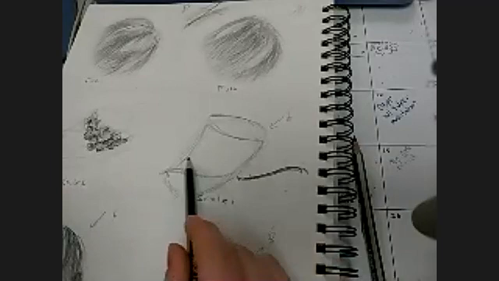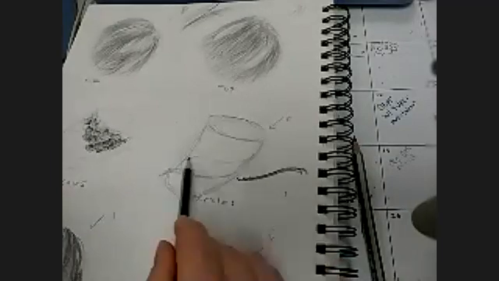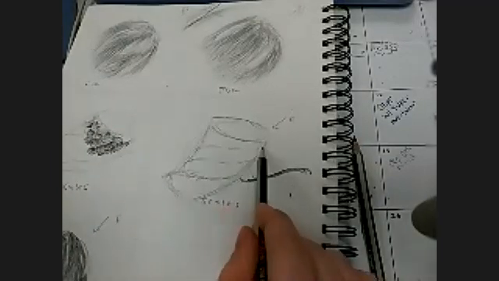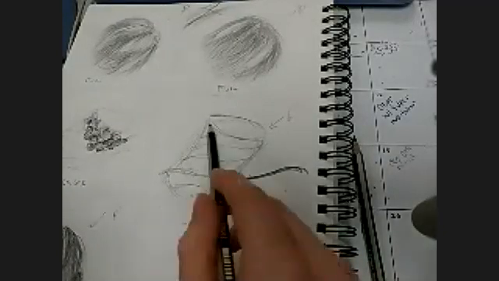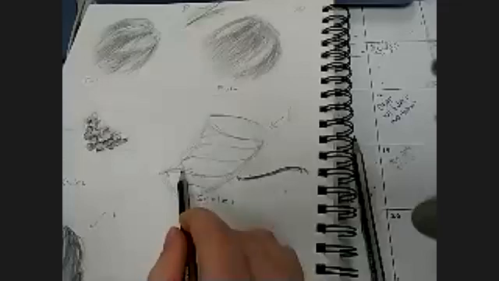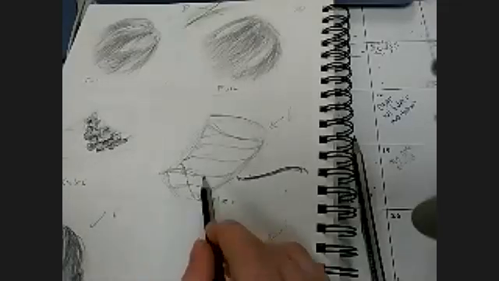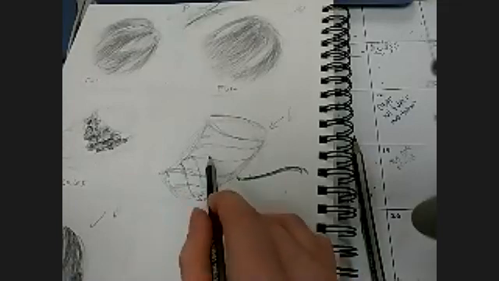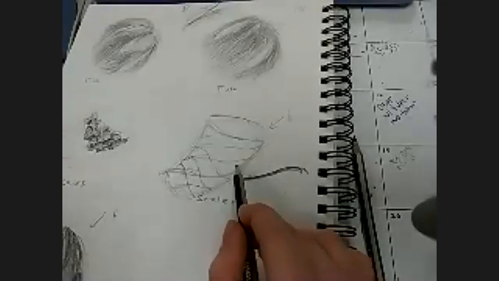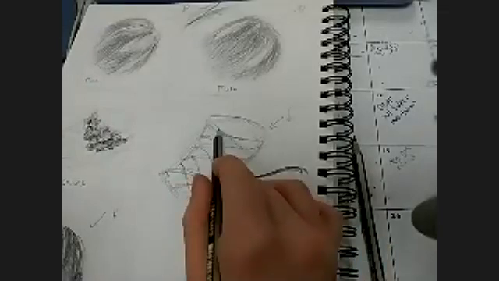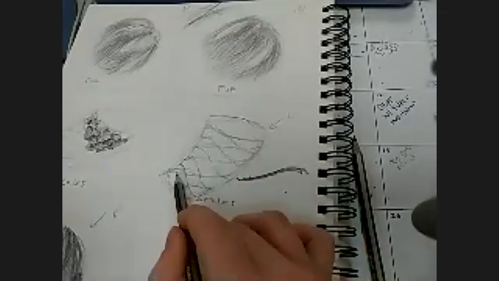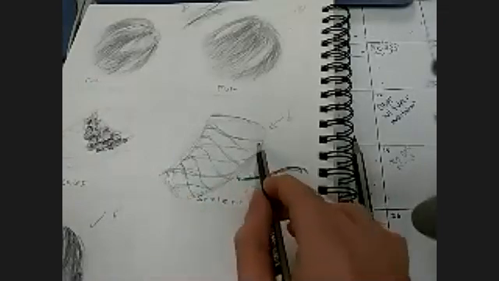on my paper, and I'm following the curves of the drawing. I'm going one direction, and then I'm going to go the opposite. And this will create just a curved grid on my paper. So this is going to be the basic structure for my scales.